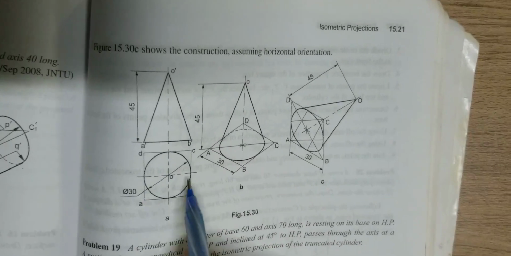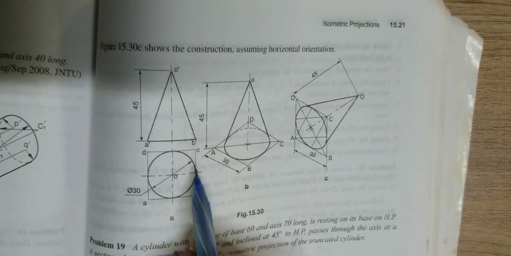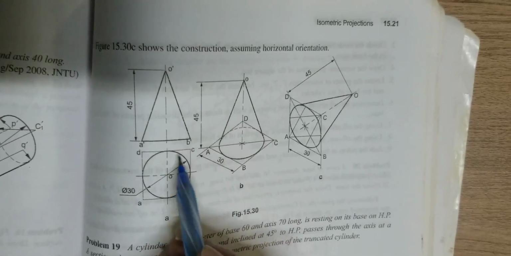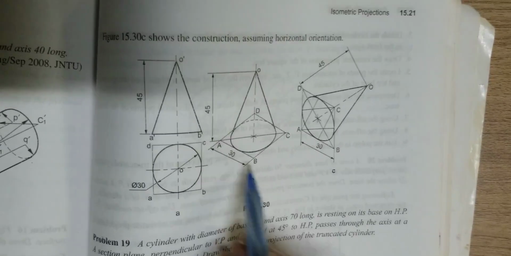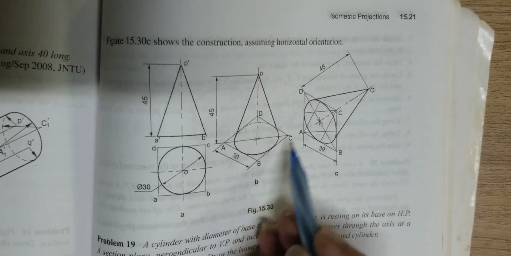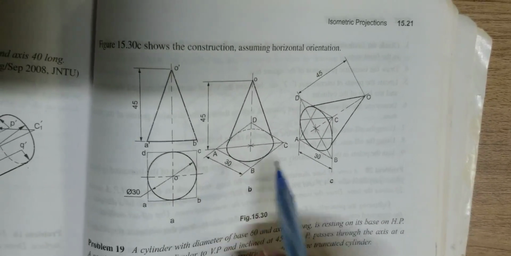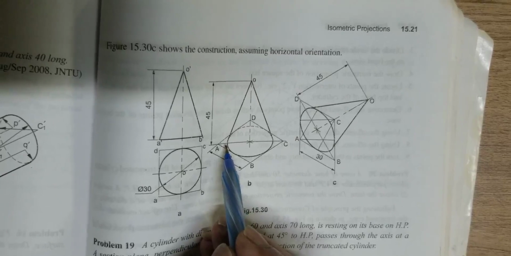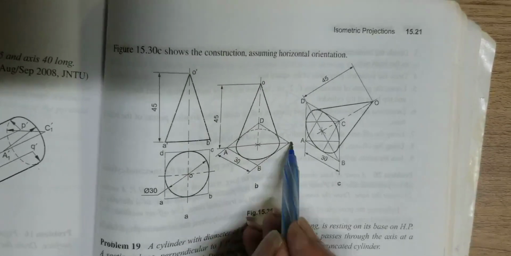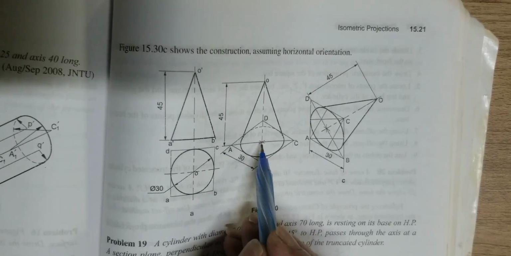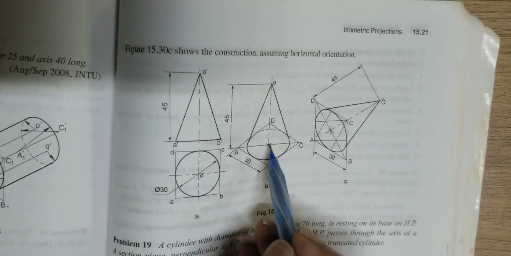So construct this square, incorporating the circle in a square here. You draw the square by taking some kind of reference here. Draw the circle here. The circle we know appears as an ellipse. You construct the ellipse. Now from this point we get the center of the circle, by joining this corner to this corner, and this corner to this corner. From this, measure the height of the cone, which is 45.